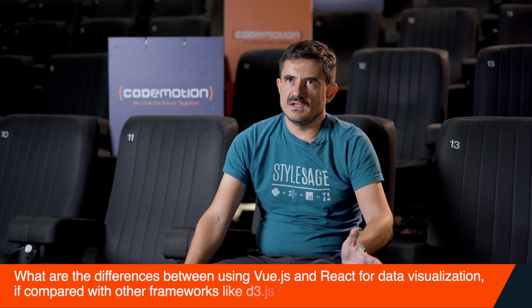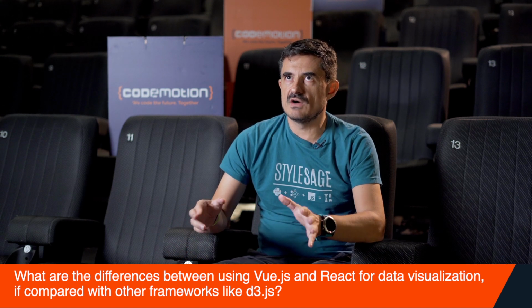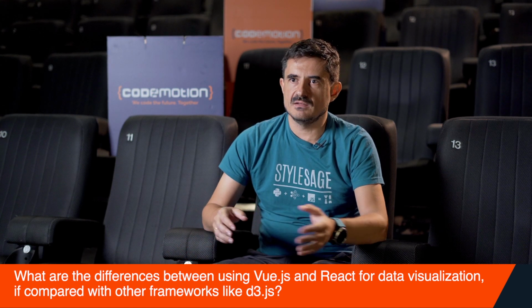I think that's one of the main things that both Vue and React, they have a very similar paradigm, like converting components into DOM elements into the browser. And D3 has a slightly different way of managing the DOM elements in the browser, like more data-driven, and that comes from the name. D3 is data-driven documents. So the two different paradigms are slightly different.